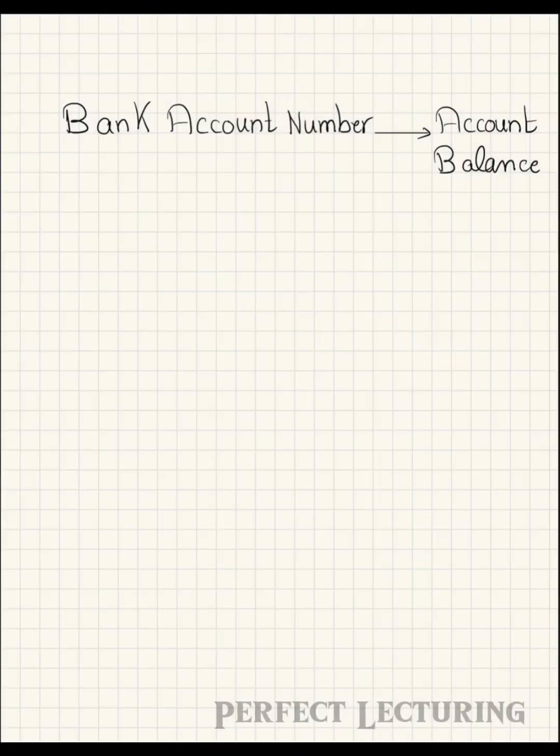This is another example. If I'm given a bank account number, for each bank account number, there is one and only one account balance. It is not possible to have two different balances for the same bank account number, so this is a function. However, the other way is not the case. We might find the same account balance for two different account numbers. So the other way is not a function. It is only a relation.